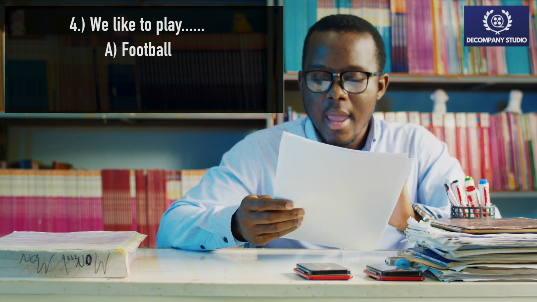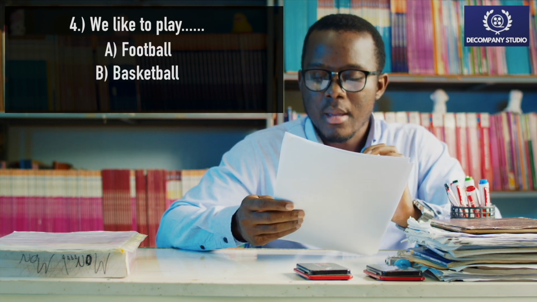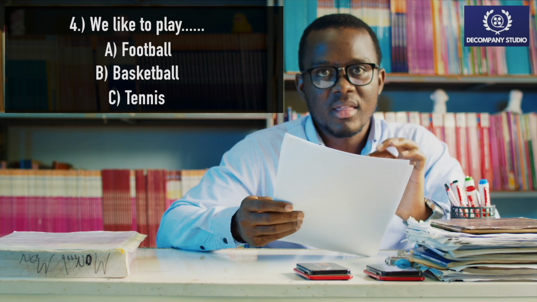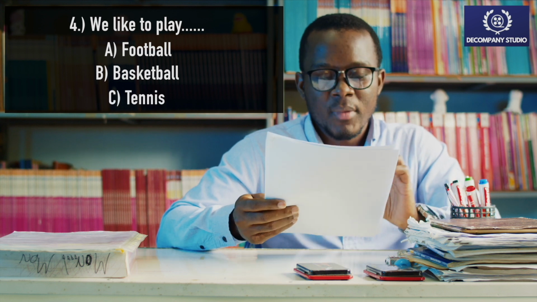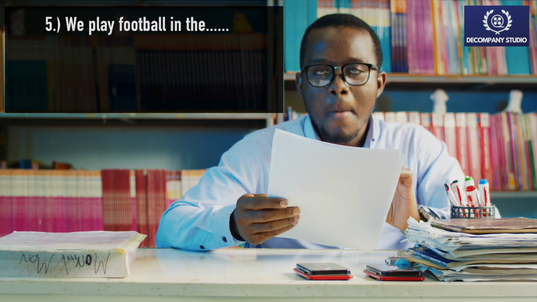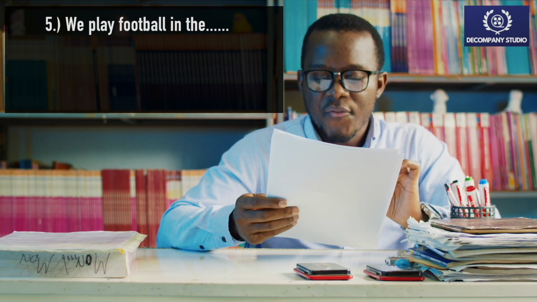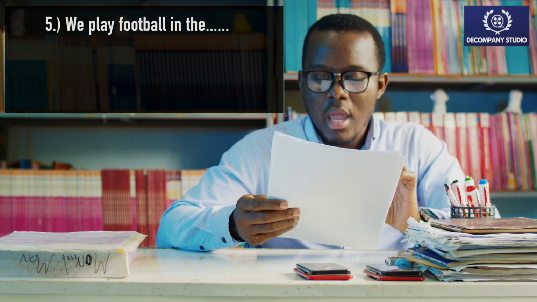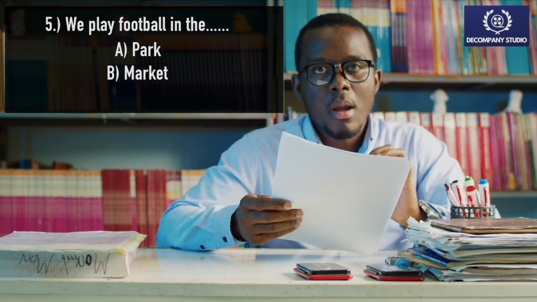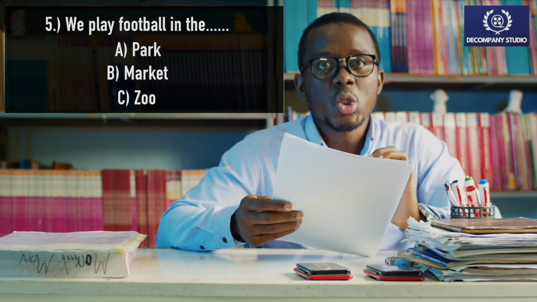Question number 4. We like to play A. Football. B. Basketball. C. Tennis. Question number 5. We play football in the A. Park. B. Market. C. Zoo.